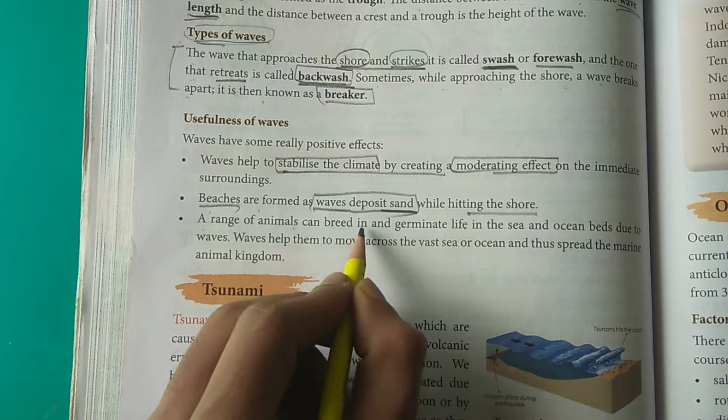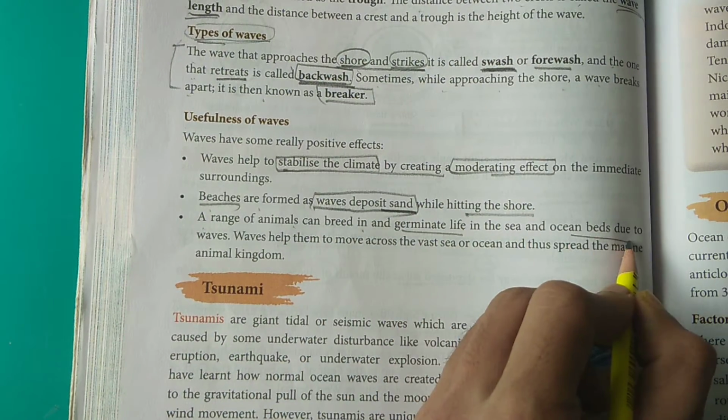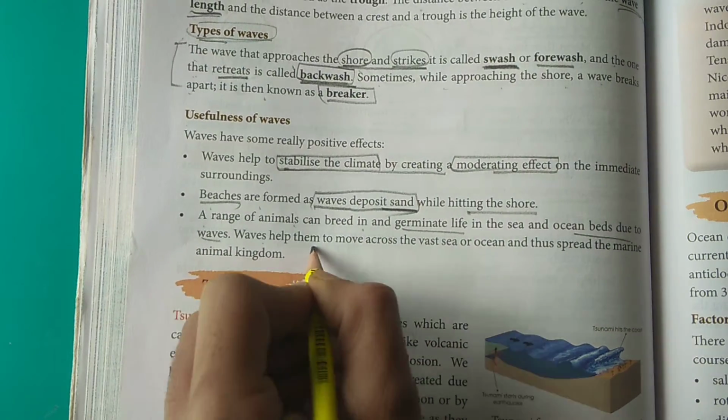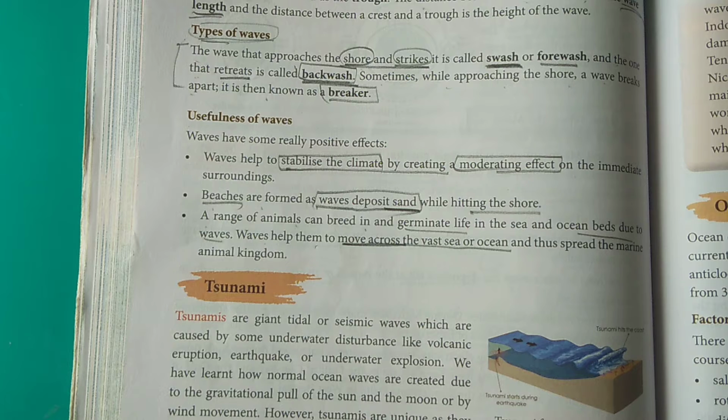A range of animals can be bred and can germinate life in the sea and ocean beds due to waves. Waves help them to move across the vast sea or ocean and thus spread the marine animal kingdom.